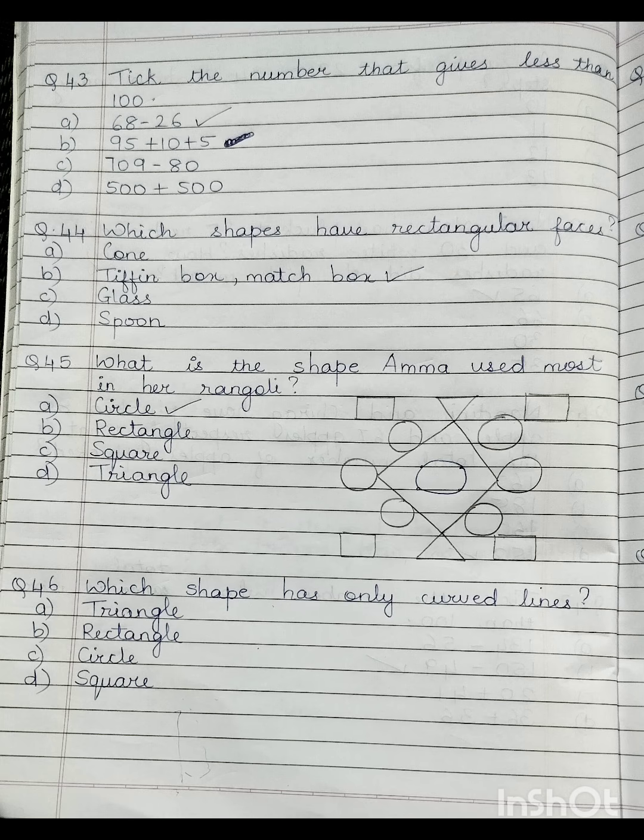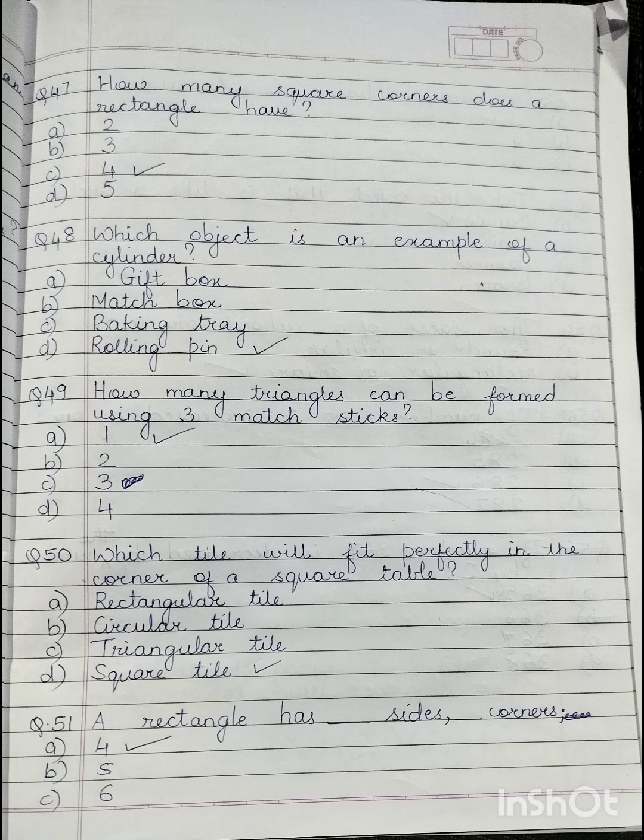45th. What is the shape Amma used most in her rangoli? Correct answer is circle. 46th. Which shape has only curved lines? The correct answer is circle. 47th. How many square corners does a rectangle have? The correct answer is 4. 48th. Which object is an example of a cylinder? The correct answer is D, rolling pin.